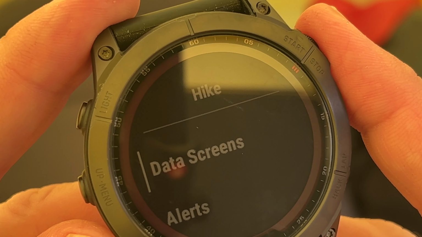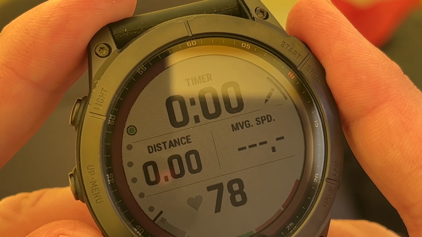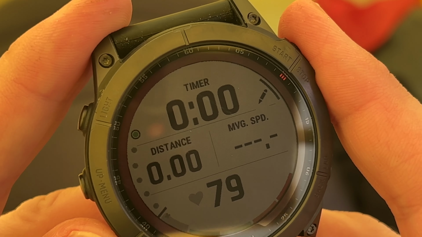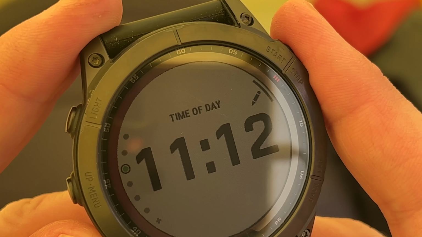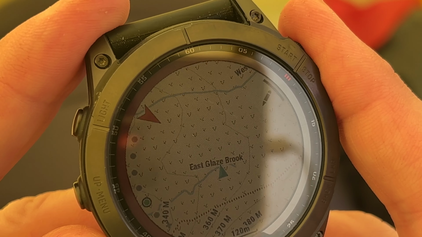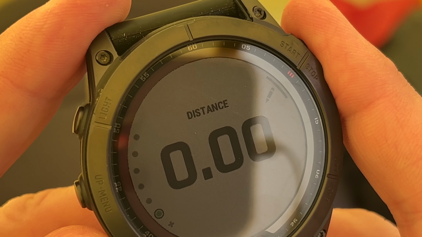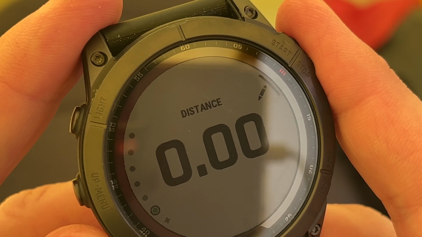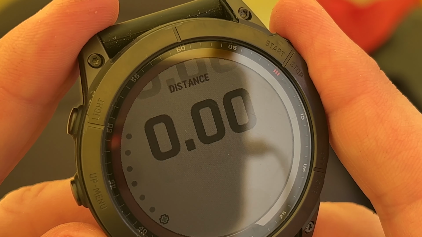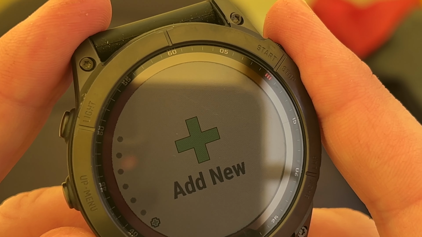And then we can come out and your data screen. So now you've got timer, you've got this time of day, your map, your distance, which we've just added, and then add new.